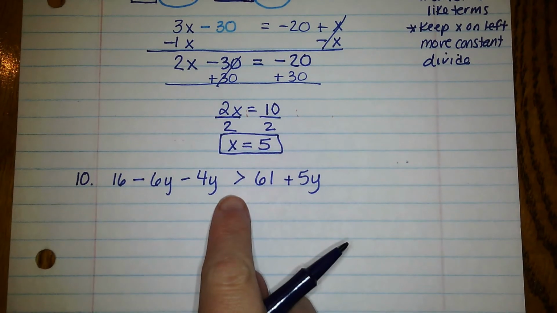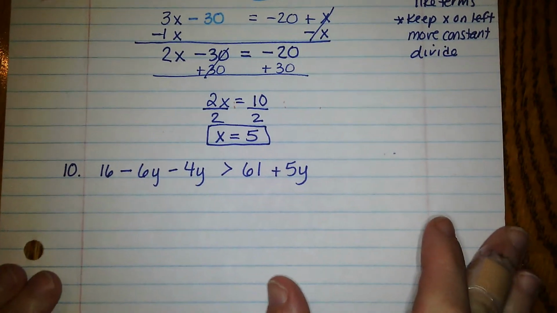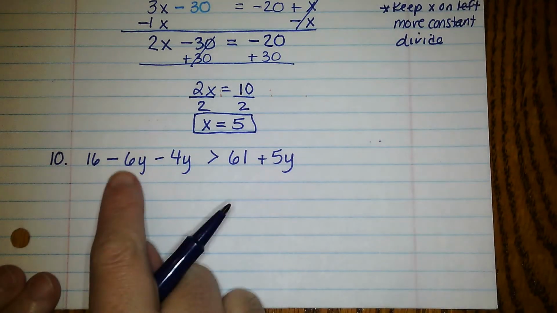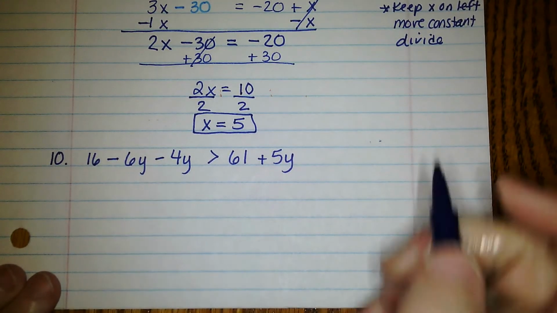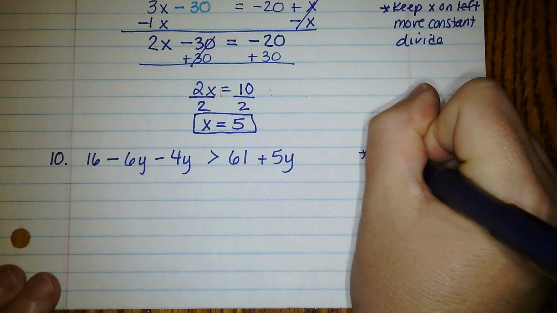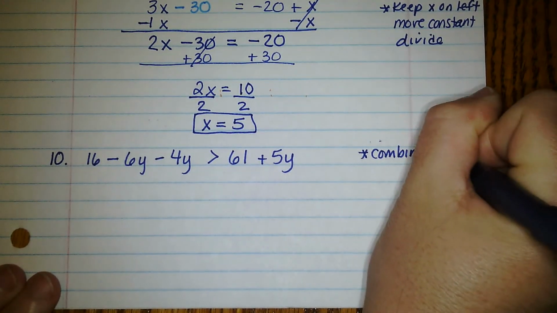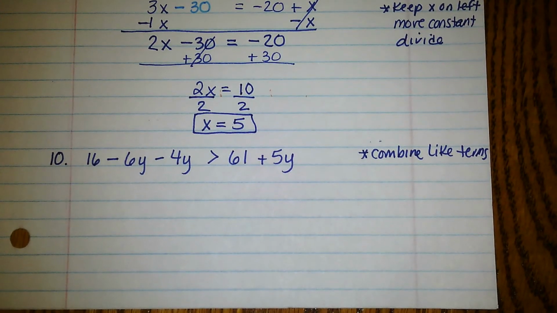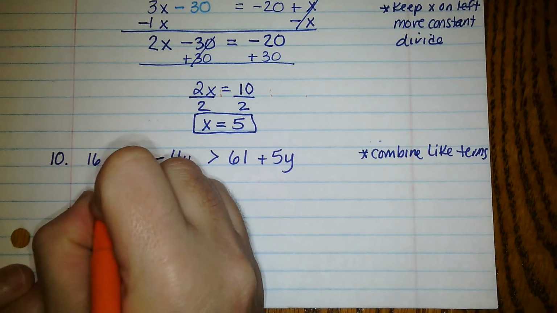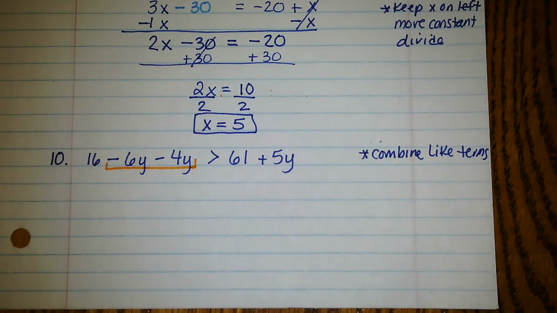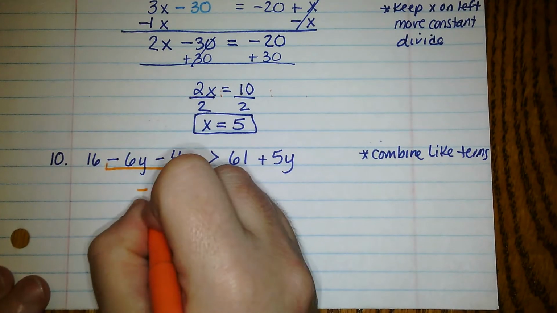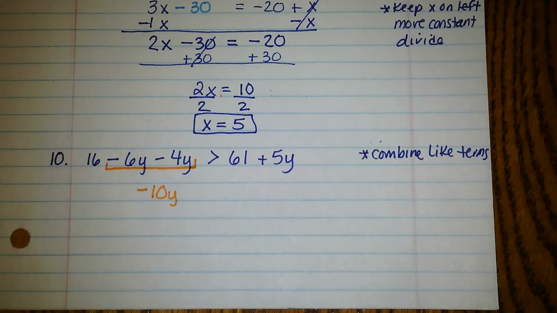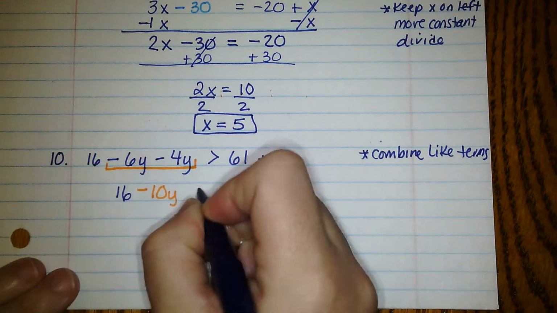And even though this is an inequality, we're still going to start it off the same way. So what you want to do is you want to make sure that you combine like terms first. So I am going to combine those two, and a negative 6 and a negative 4 are going to combine to a negative 10y. And then, of course, I'm going to bring down everything else because there's nothing else that is a like term on either side.